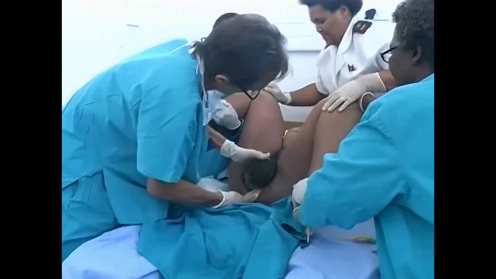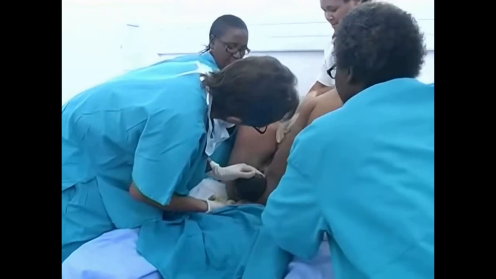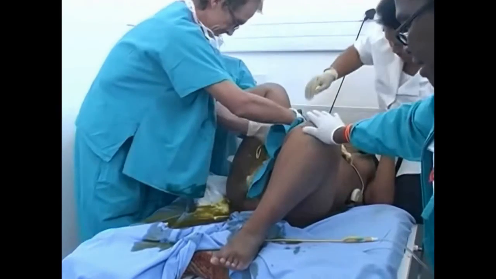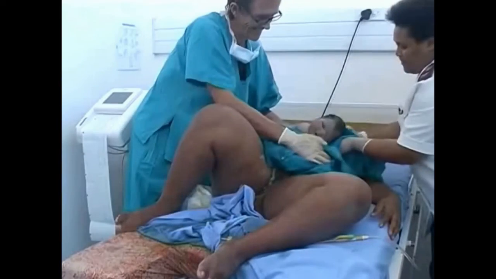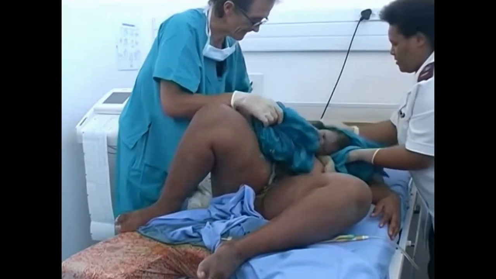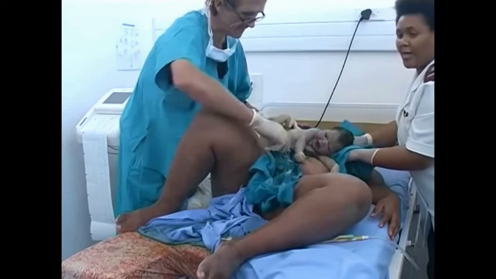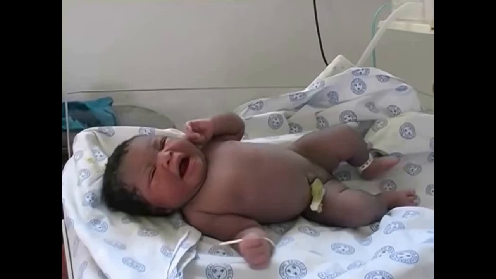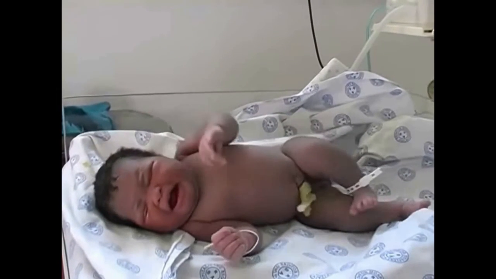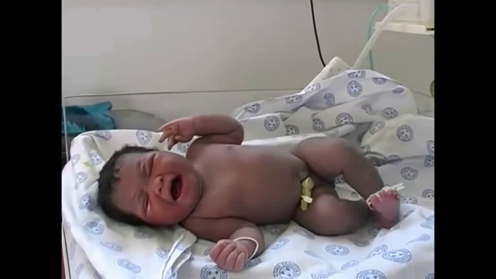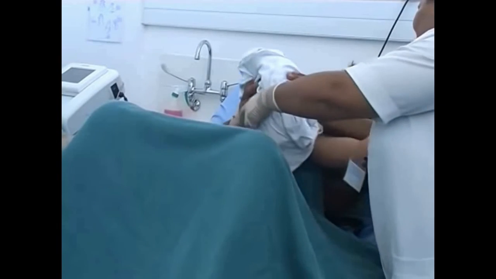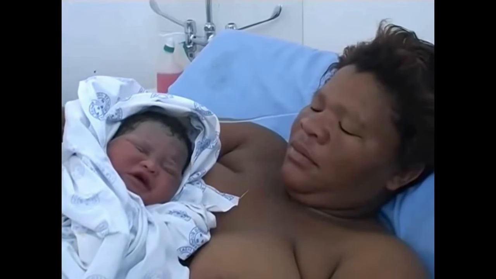Further difficulty was experienced with delivery of the baby's body. Despite these difficulties, the time from birth of the head to completion of the birth was within 80 seconds. The baby weighed 3.94 kilograms, with APGAR scores of 5 at 1 minute and 9 at 5 minutes, and no subsequent evidence of encephalopathy or peripheral nerve injury.